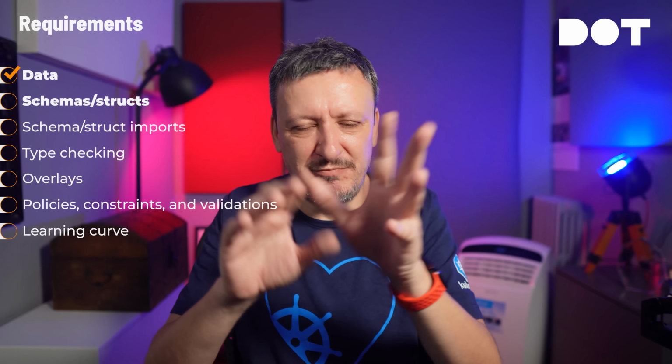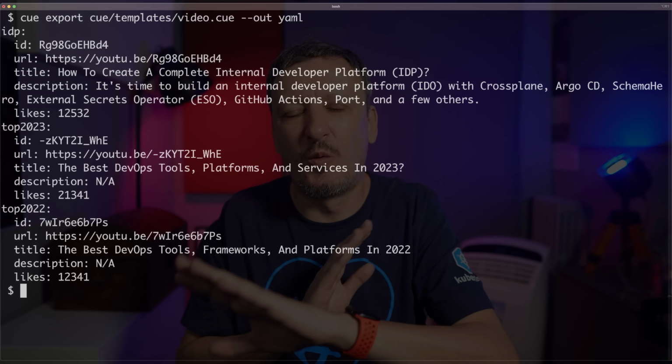Actually, it's more than only being based on a schema, or in this case, a struct. We'll get to that in a moment as well. What matters right now is that the ability to have and use schemas or structs is checked. I can output data from that file as YAML with the export command, even though, as I will argue later on, you probably do not want to do that.